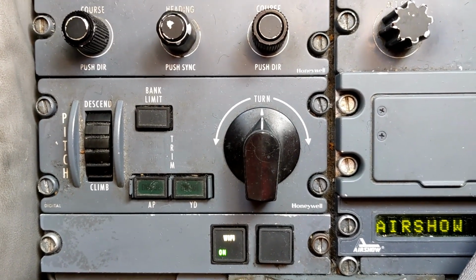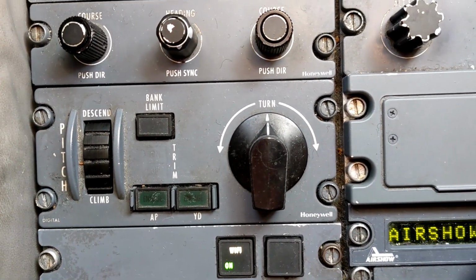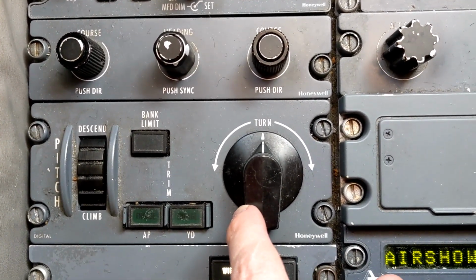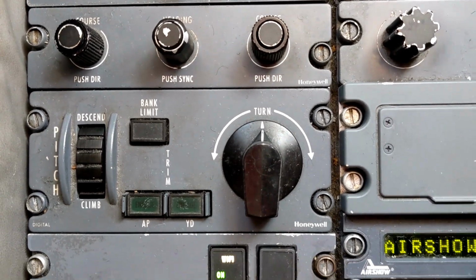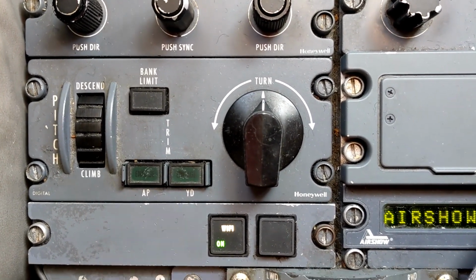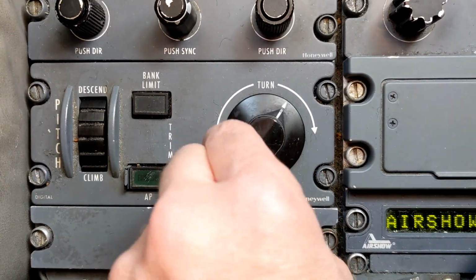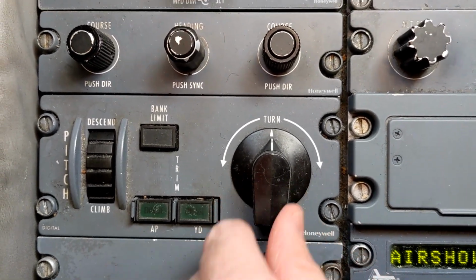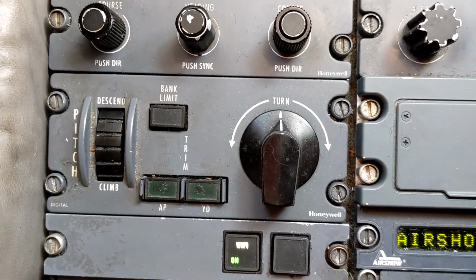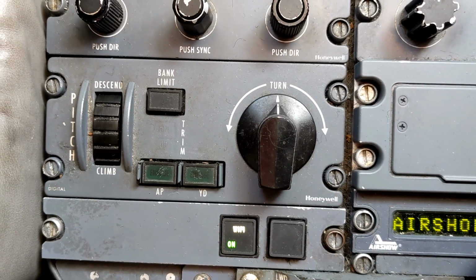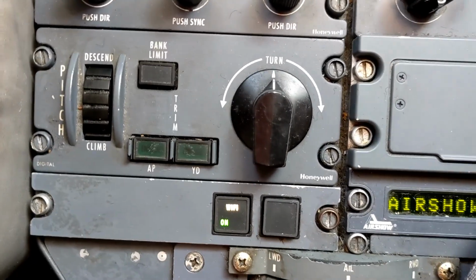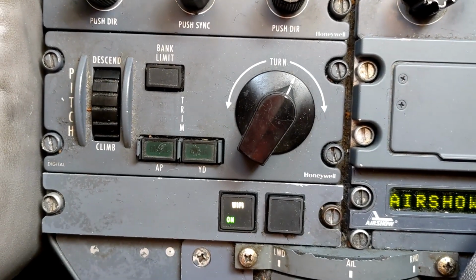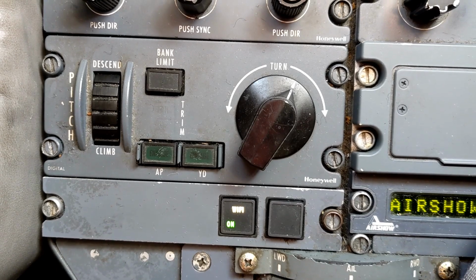A couple more controls to note here on the center pedestal controller is the turn knob. The turn knob really isn't used in day-to-day flying. It allows you to command turns when in roll mode. So if you just twist it out of the center detent like that, you could command a turn to the right. And then there's a little detent that it locks into in the middle. Something that will trip pilots up with this literally is that if the turn knob is out of the center detent, the autopilot will not be engaged, or will not allow it to be engaged.